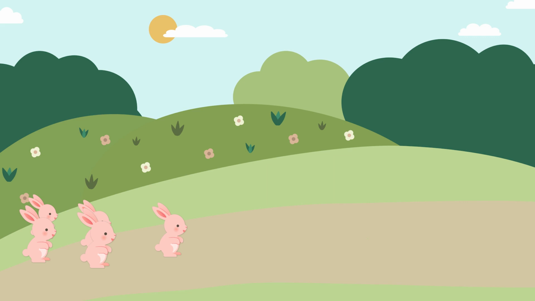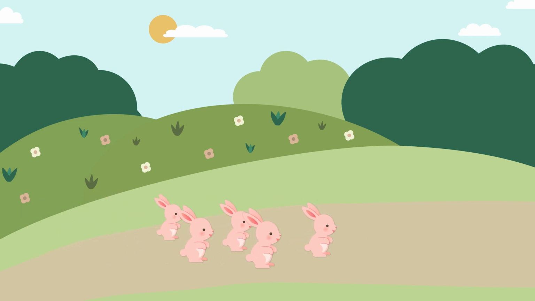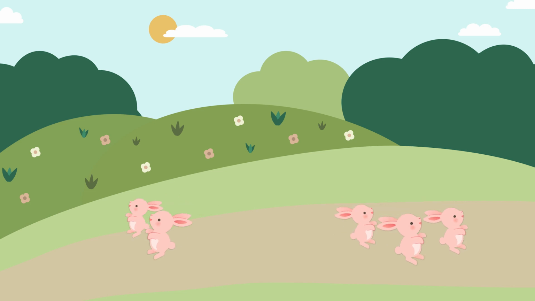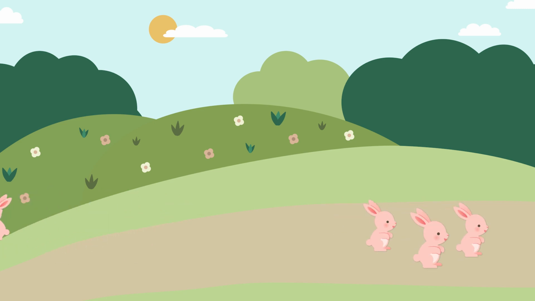Welcome back to Numberland. Look at this group of bunnies. They're all hopping together. I wonder where they're going. Look, a few bunnies left the group. How many bunnies are there now?